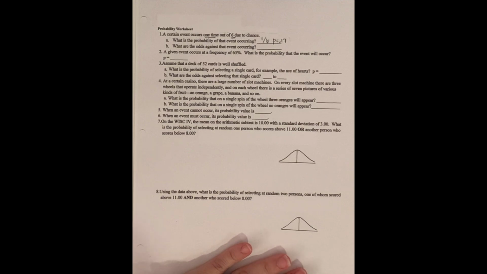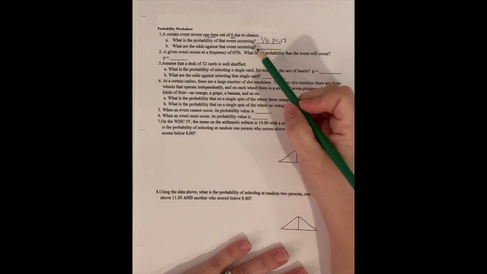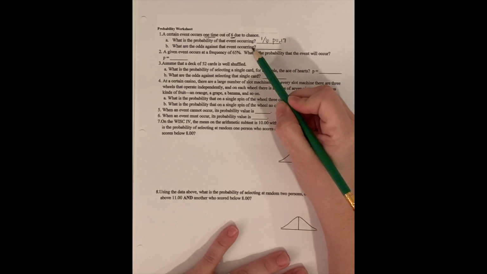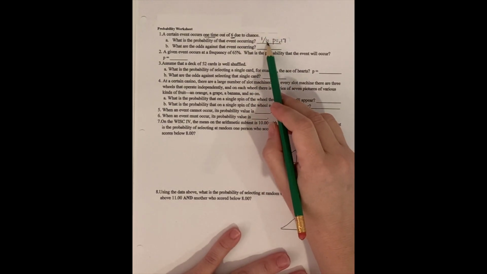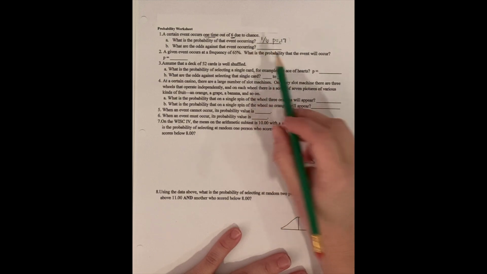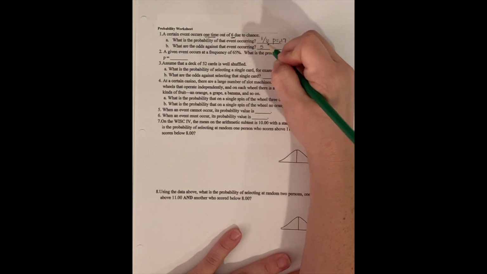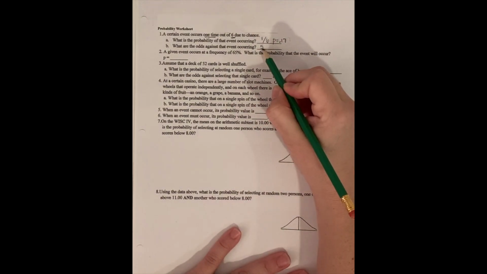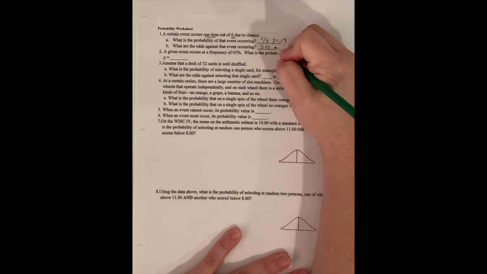1b says, what are the odds against the event occurring? And so here we're going to take the number of times that the event didn't occur. So if it had 6 possible chances of occurring and occurred 1 time, then there's 5 times that it didn't occur. And so we would say that the odds against that event occurring are 5 that don't occur to the 1 time that it did occur. So we would say 5-to-1.